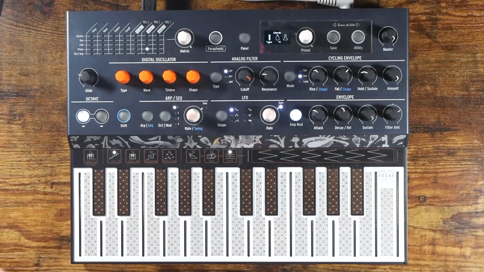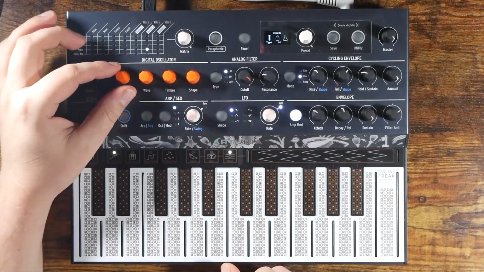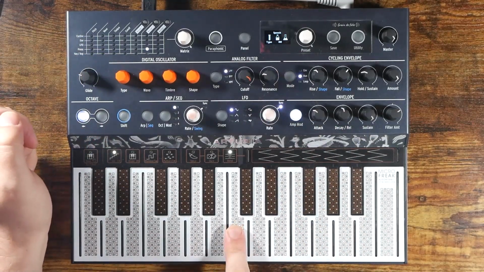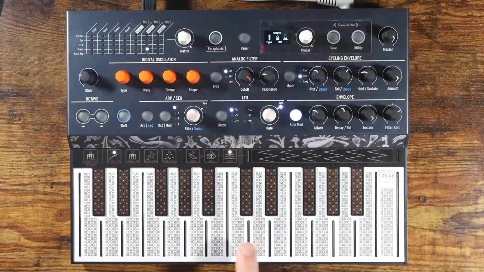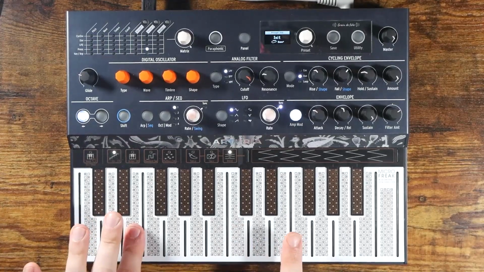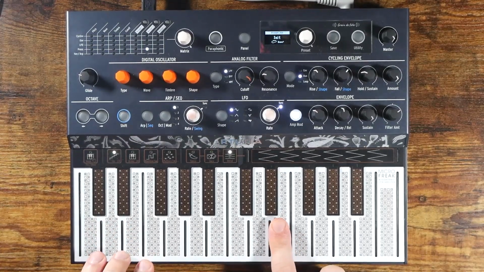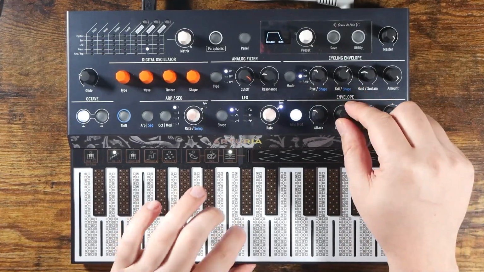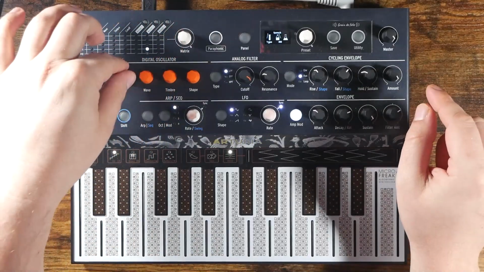The chord oscillator type is so weird to me. I need to spend some more time with that. Here's the one I want to hear. Speech. Frequency, frequency, frequency. That's crazy. Frequency, frequency. That's so cool.